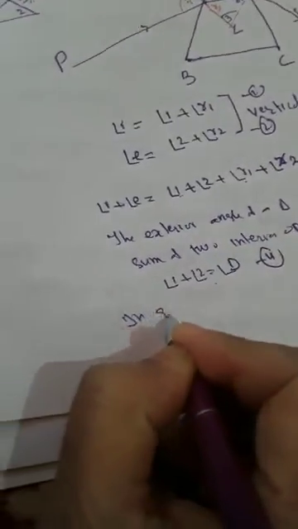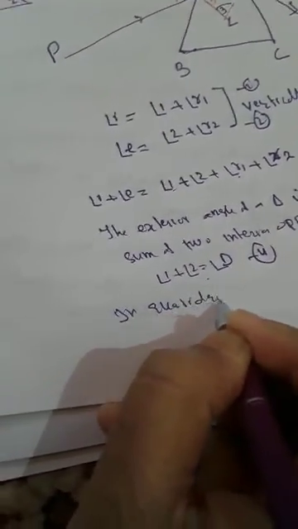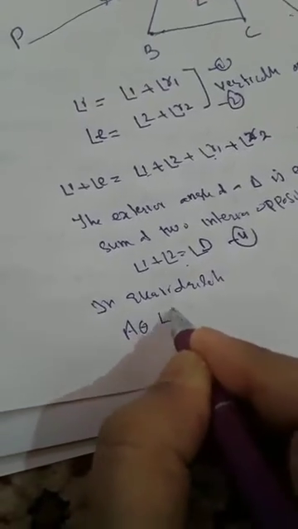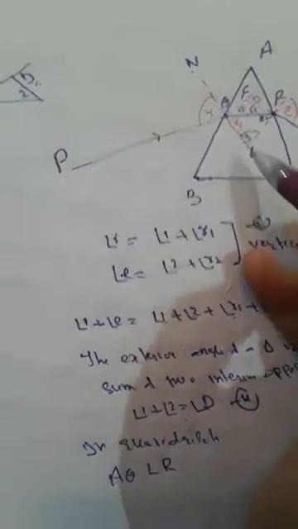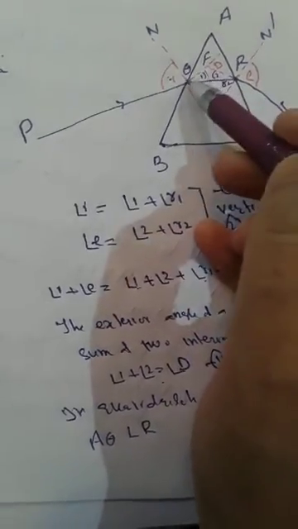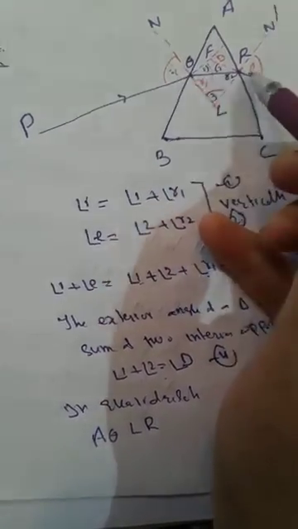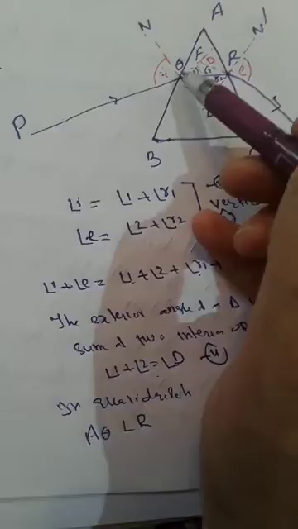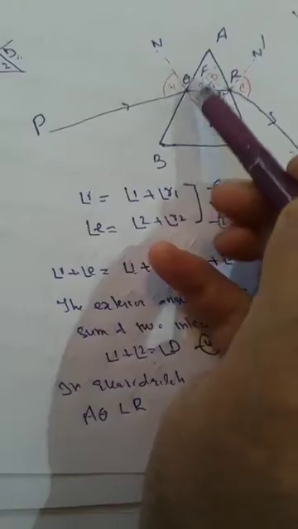If I look towards the quadrilateral AQLR, this is perpendicular. That means angle AQL is 90 degrees, because this is normal here. This normal angle AQL is equal to ARL is equal to 90. Both are equal to 90. We can write AQL plus ARL is equal to 180 degrees, 90 plus 90. In the quadrilateral, these are perpendiculars, so this is 90 degrees.